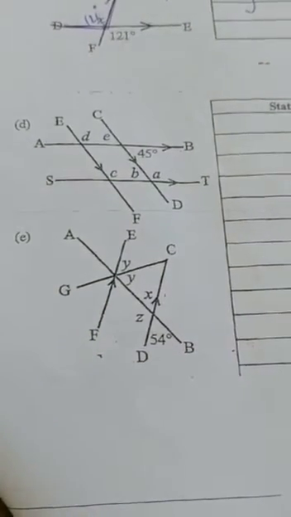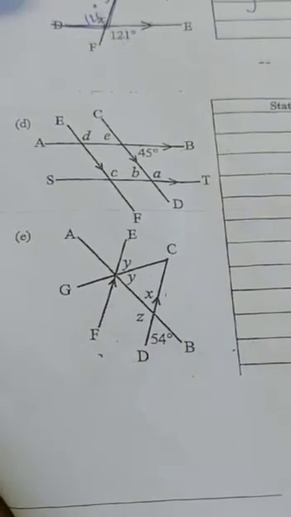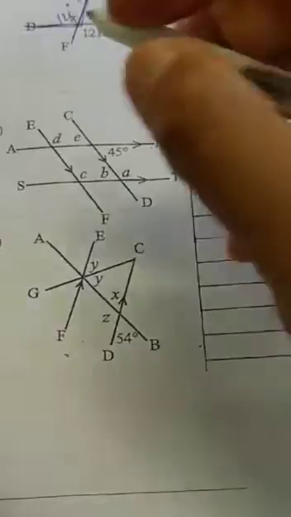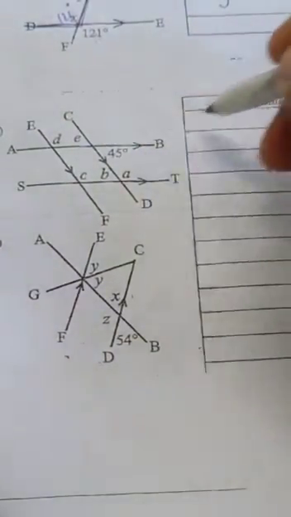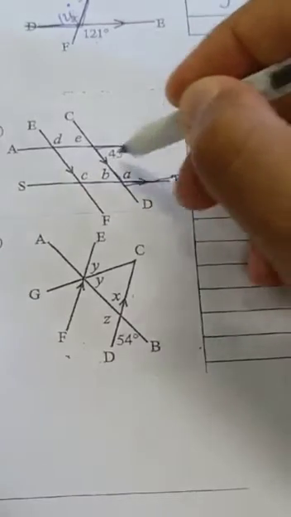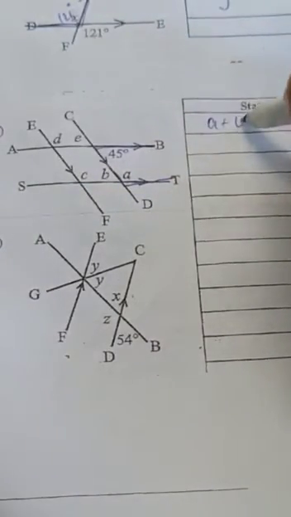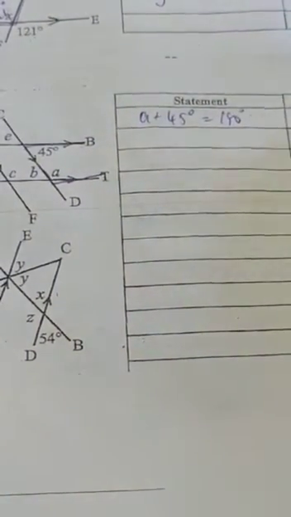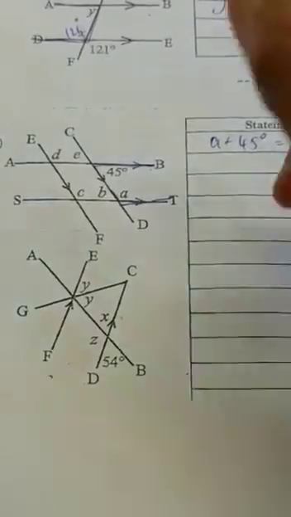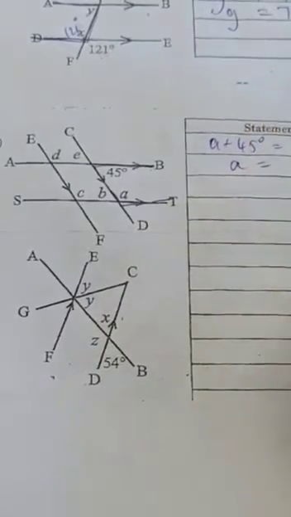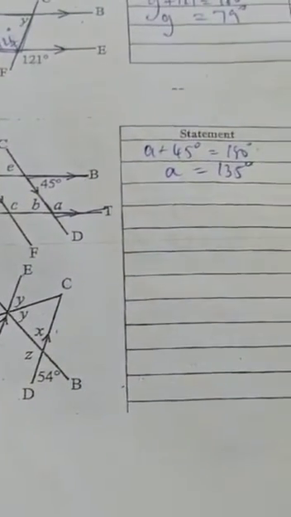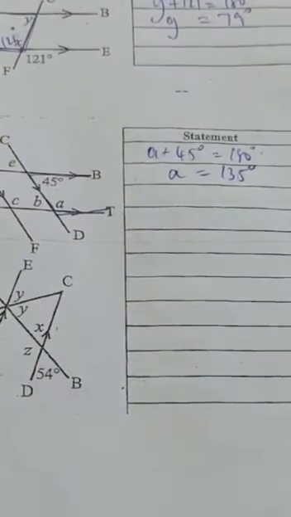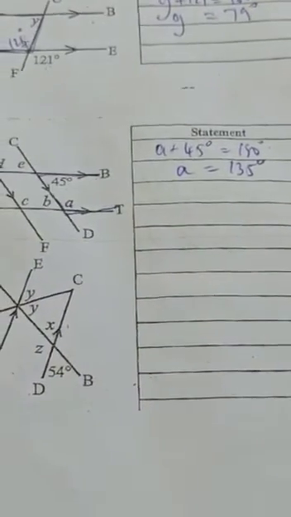The next one. In D, to calculate A, as you can see the lines are parallel. So A plus 45 adds up to 180. And what's the reason there? It's co-interior angles with AB being parallel to ST. So A works out to be 135 degrees. So I put 135.